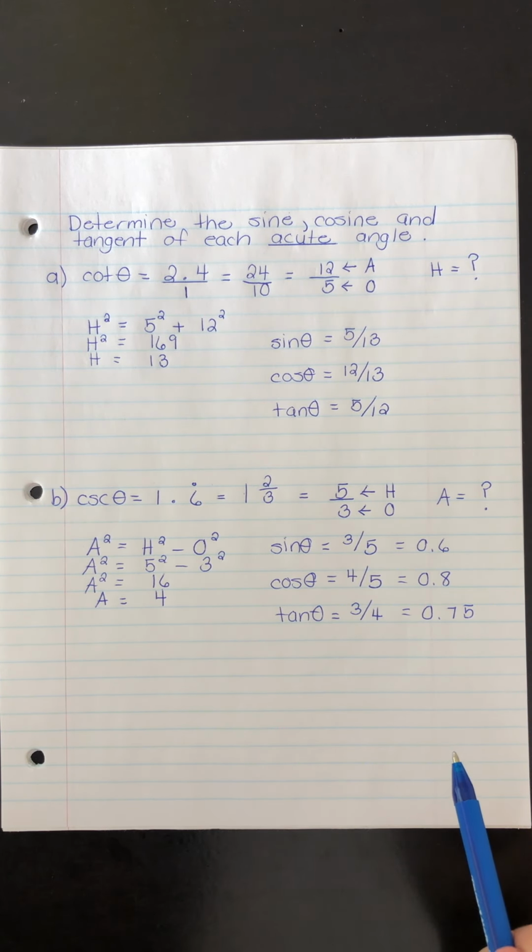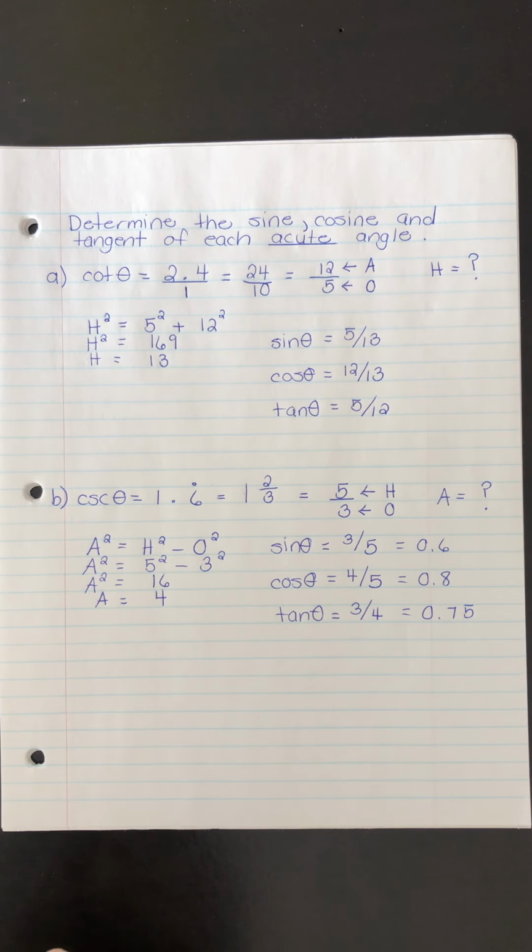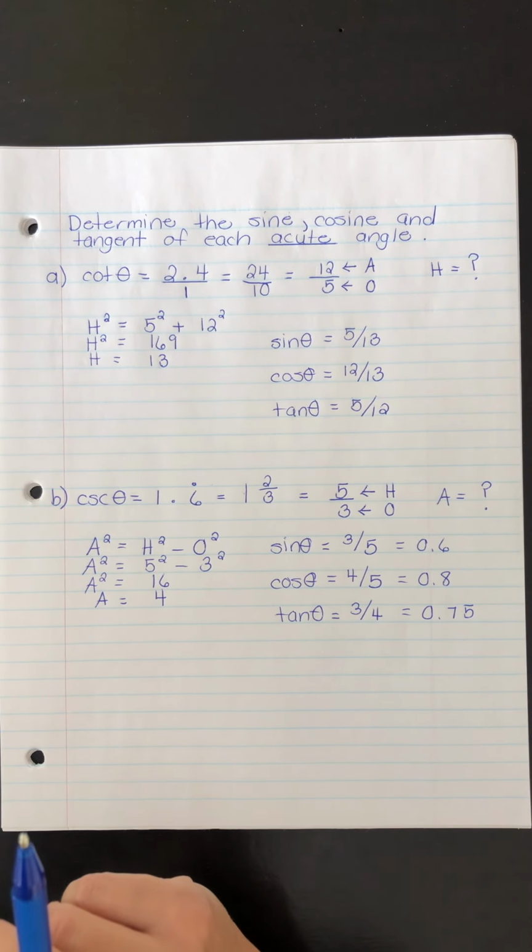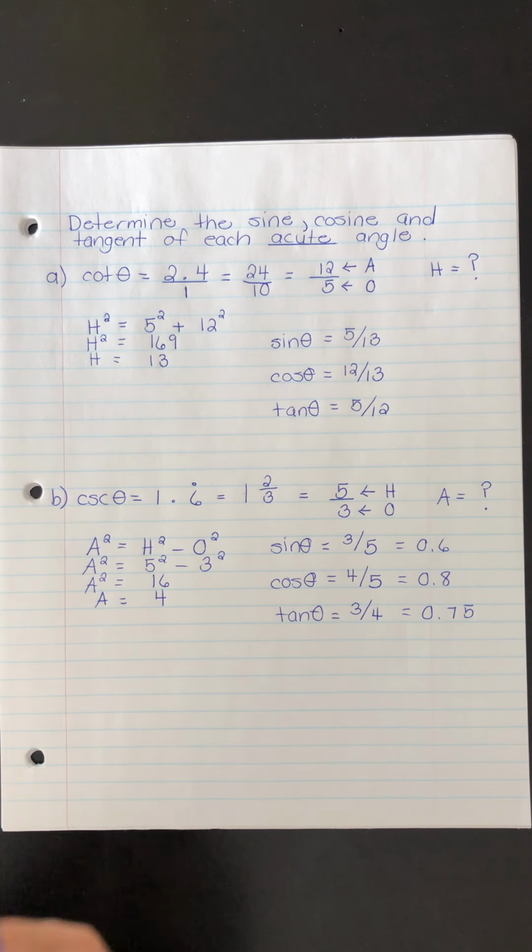Okay? Okay, so that's it for our introductory trigonometry lesson. In the next lesson, we will focus quite a lot on the distinction between angles and trig functions. So stay tuned for that.